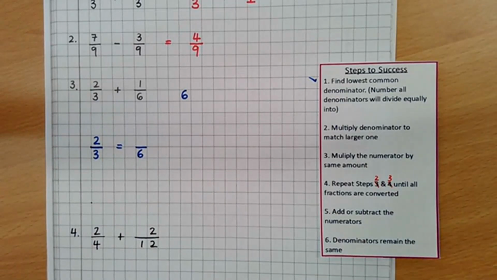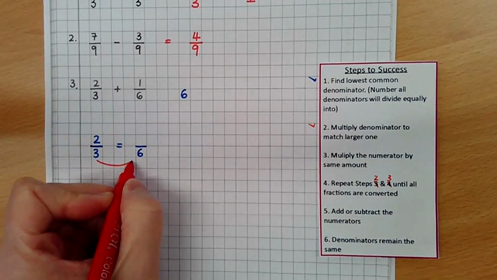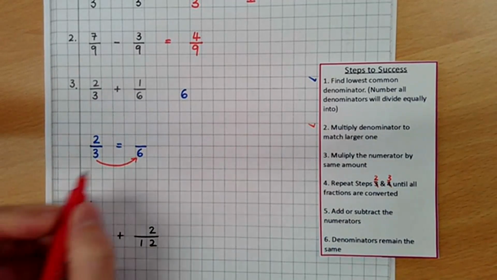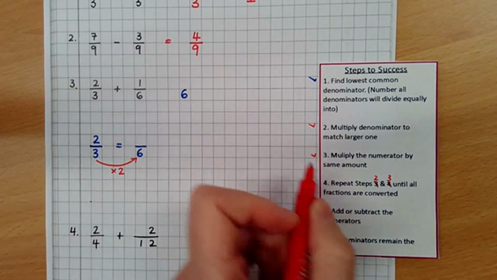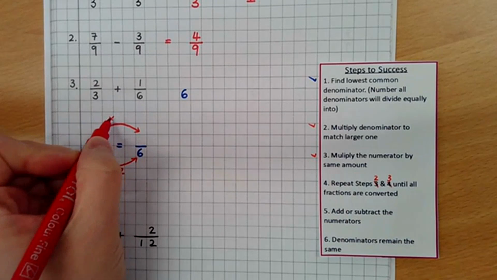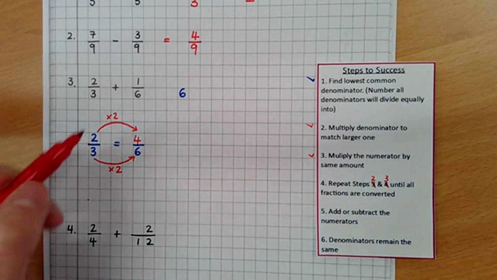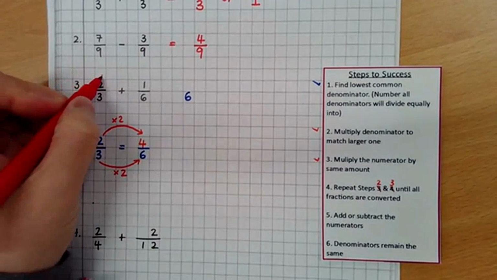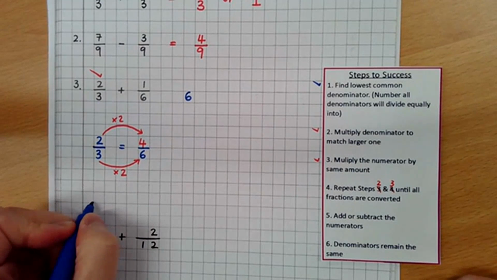Now I need to multiply the denominator to match the larger one. So what must I do to 3 to get 6? Good, I must multiply it by 2. Now I'm going to multiply my numerator by the same amount. So 2 times 2 equals 4. I've now found the equivalent fraction for 2/3. So I'm going to write that down here.